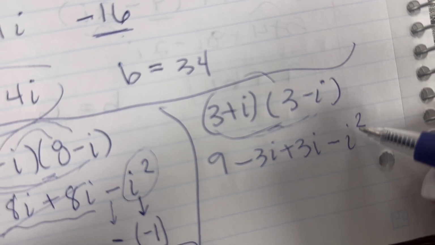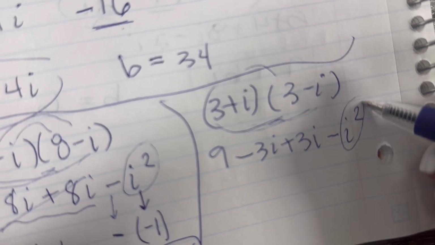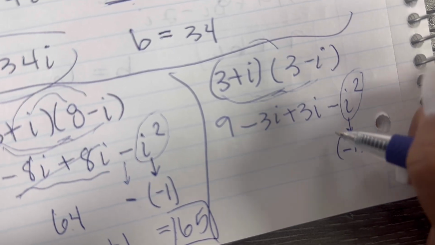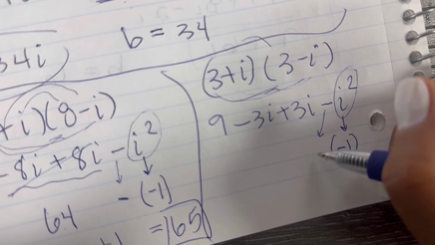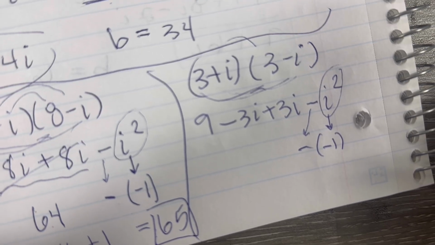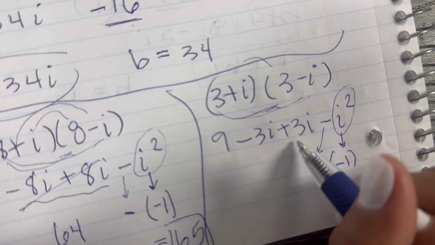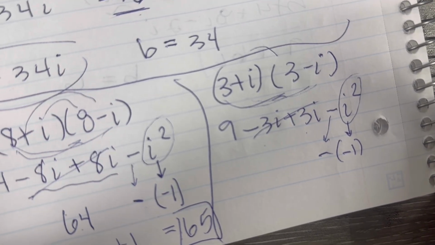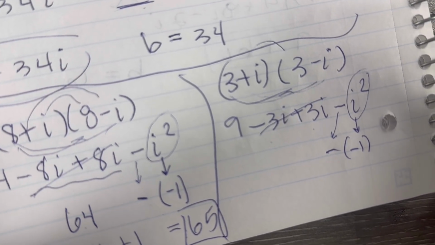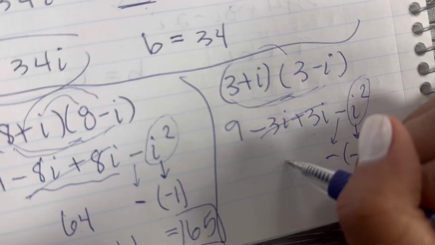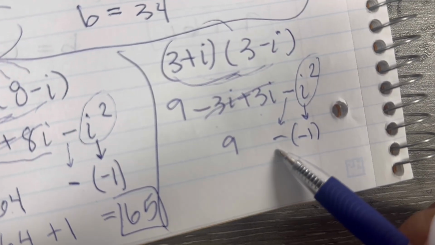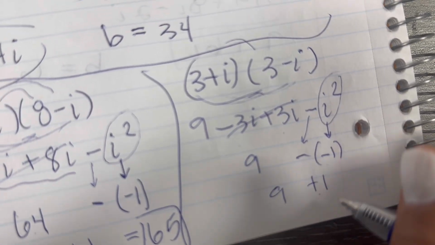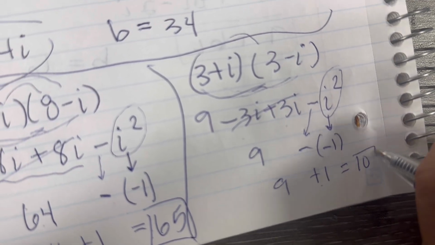What was next? You got it. Circle the i squared. Drop it low. Negative 1. Drop what? Yep, the negative. Don't forget about it. It doesn't disappear. Negative 3i plus 3i is 0i. It crosses out. Those are, what do you call those? Inverse pairs, I think. Zero pairs. Negative, negative, positive 1. 9 plus 1 is 10.